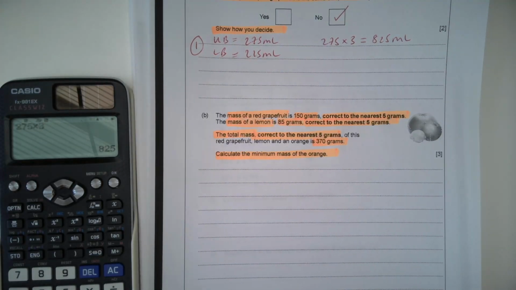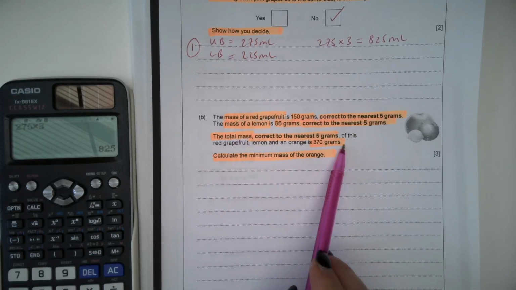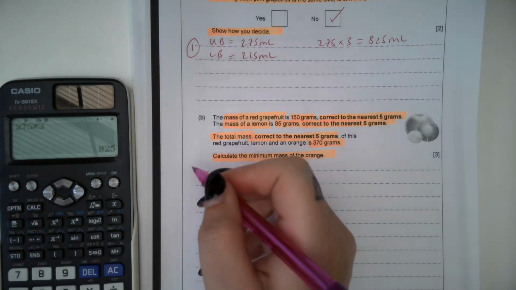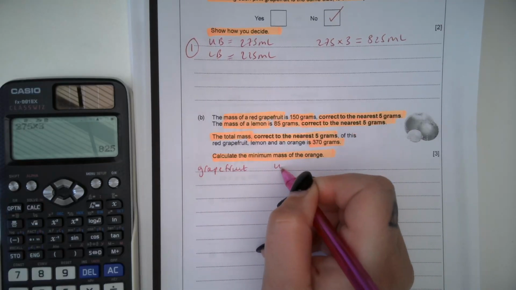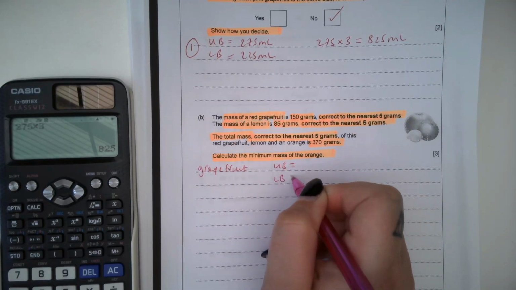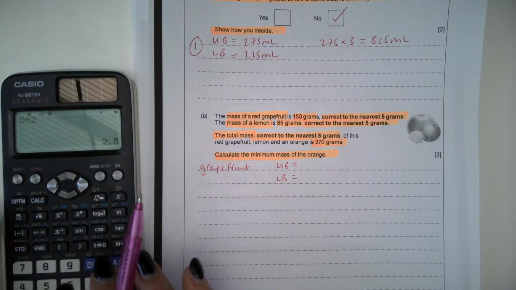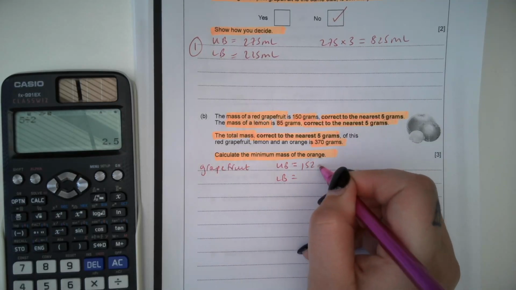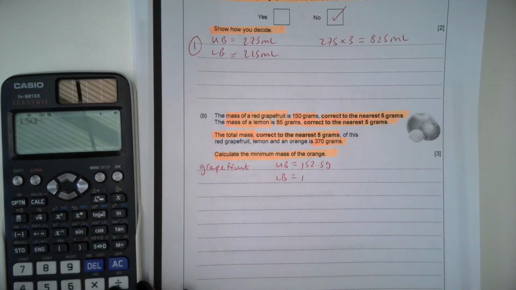Okay, so we are working with upper and lower bounds again. So we're working with grapefruit, lemon, and then at some point we're going to be working with the orange as well. So let's deal with the grapefruit. We're going to do upper bound and lower bound. Nearest 5 grams, so half of 5 is 2.5. So upper bound we would add 2.5 on. Lower bound we would take 2.5 off.